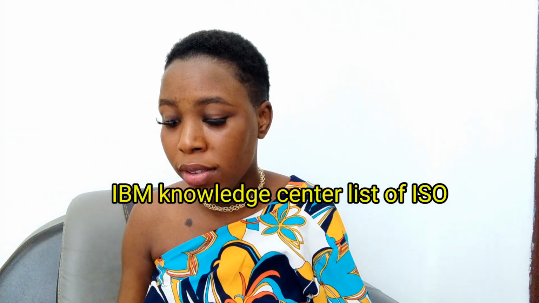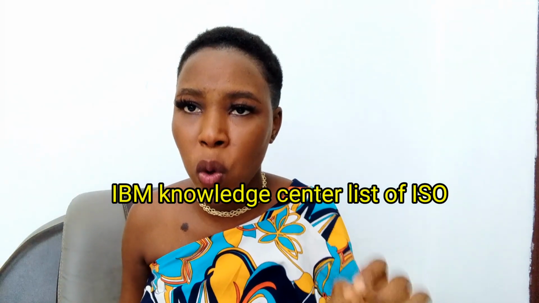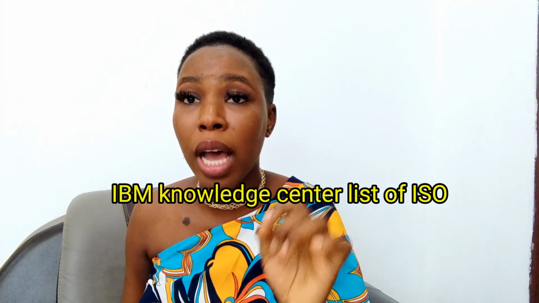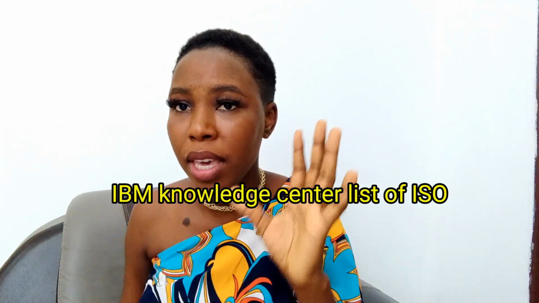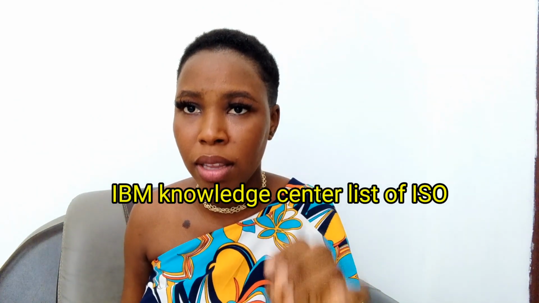Now let's come to the tip I said I was going to give at the end of the day. So the tip is where to find this currency listed out, so you could go and read it on your own. You cannot just go online and be searching randomly. You may not really know. The place to check is what? IBM Knowledge Center list of ISO. You go on Google, you type in IBM, I in capital letter, B in capital letter, and M in capital letter.